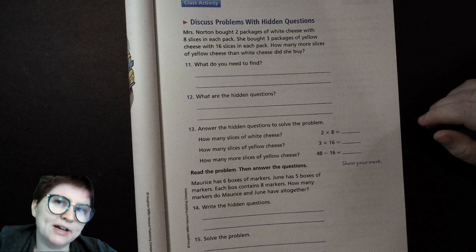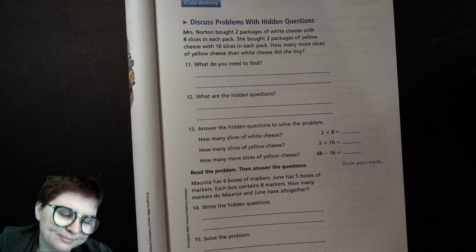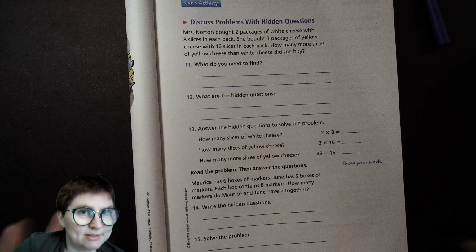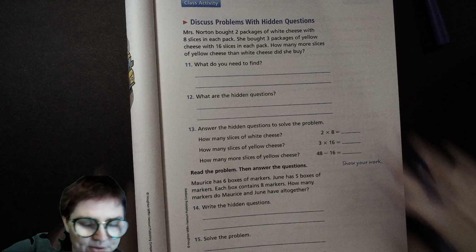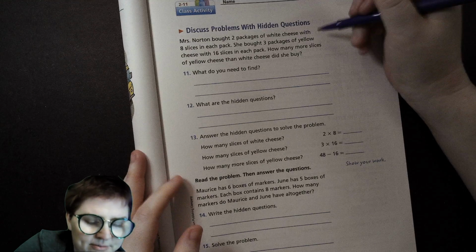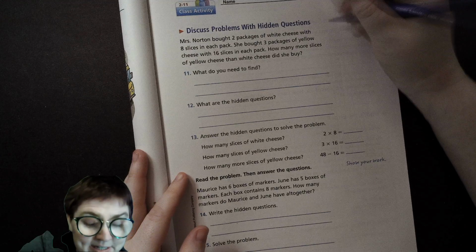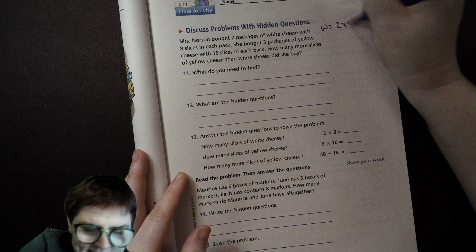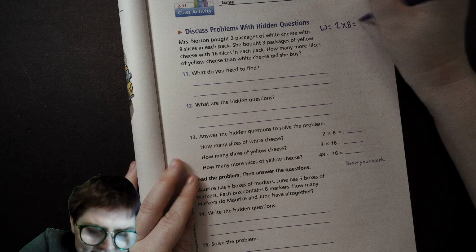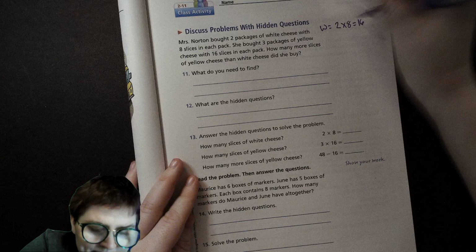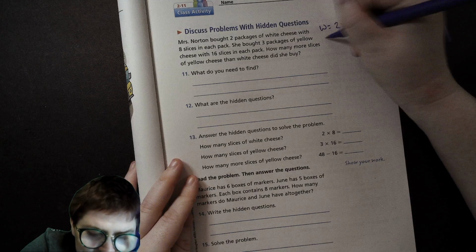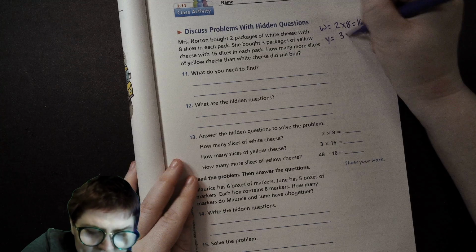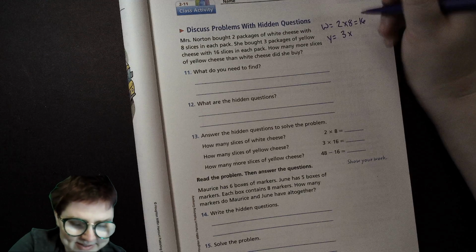So what do you need to find? What do you think? You need to find how many total slices she has of each kind. So rather than 2 packages of 8, we need to figure out what that number is. So white equals 2 times 8, which I've memorized, is 16 slices. And then yellow equals 3 packages each with 16.